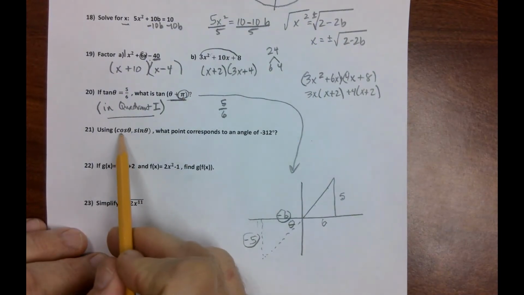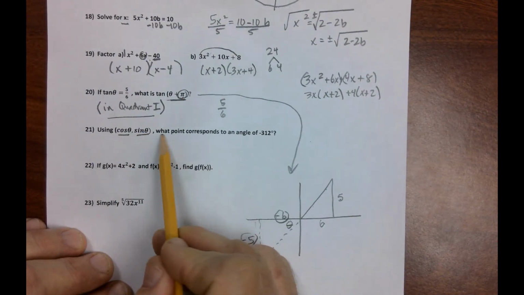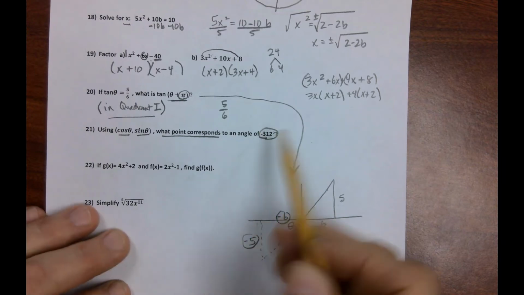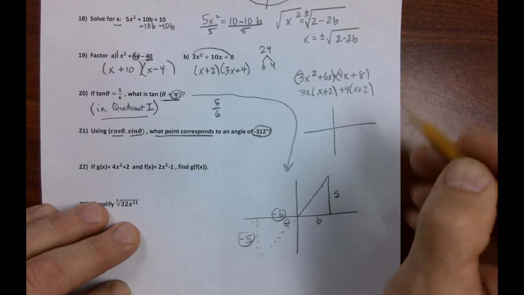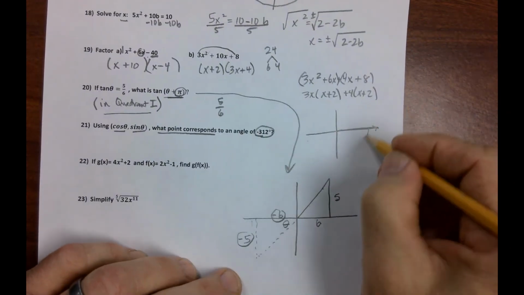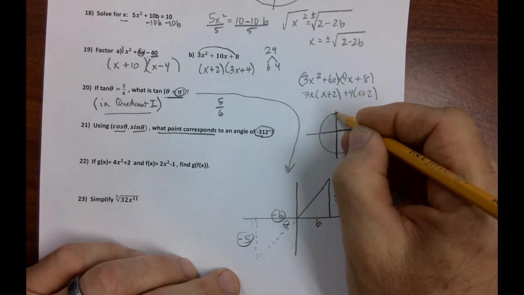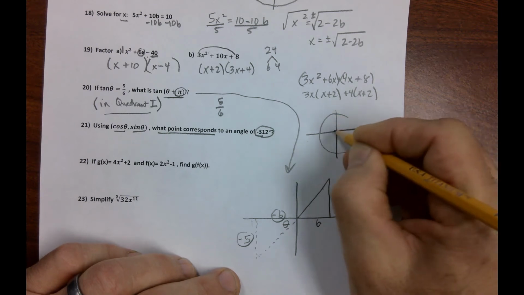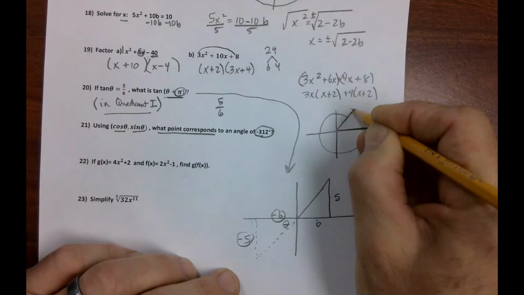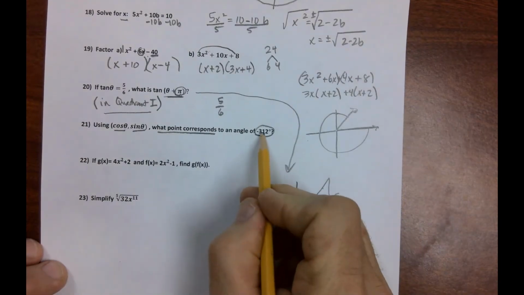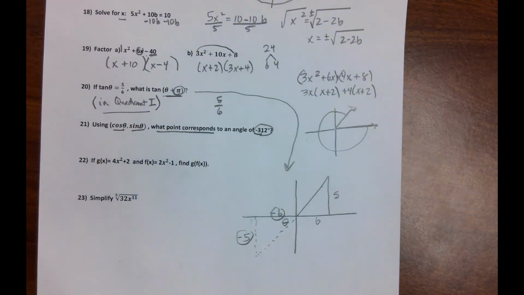Okay, using cosine of theta, sine of theta, what point corresponds to a negative 312 degree spin? Well, we're not going to be perfect about this, but 270 is right here. And then if we went, what would that be? 42 more, it'd be right in there somewhere. So it's really asking for where's that point? Well, if we just stick that in here, let me pause this.